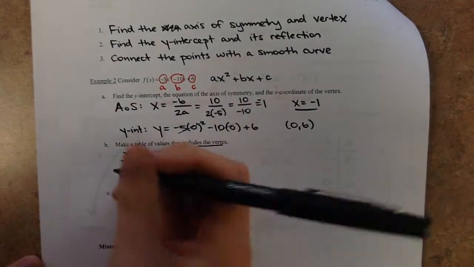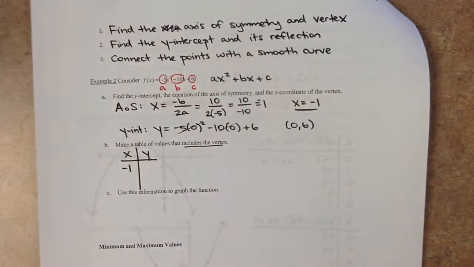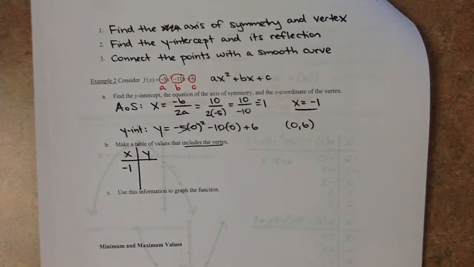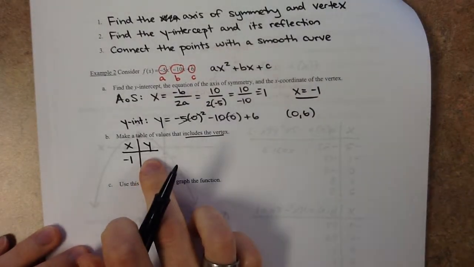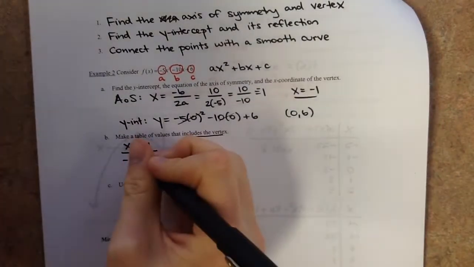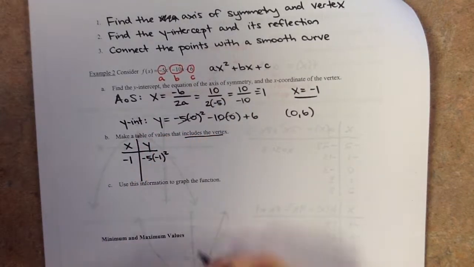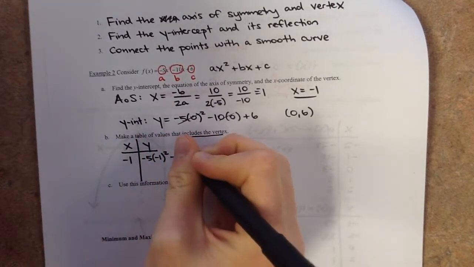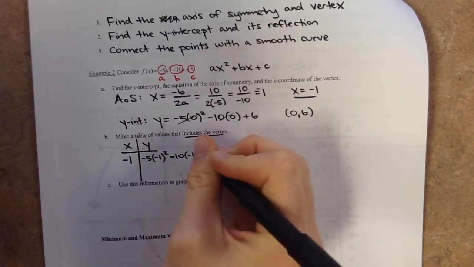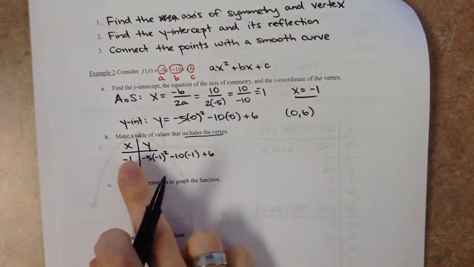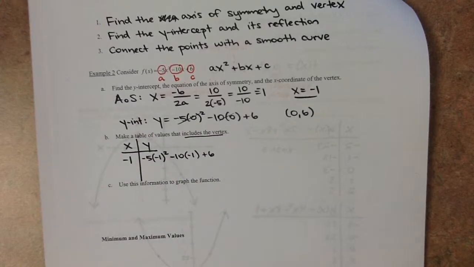This part is very important. We know the x-coordinate of the vertex is negative 1, so we have to make sure that we are plugging that in. Okay, and then I have another point that I'm going to plot, but I'm going to wait just a moment for that. So in terms of y, I'm going to plug in the -1. So I have -5 times (-1) squared, and then minus 10 times -1, and then plus 6.